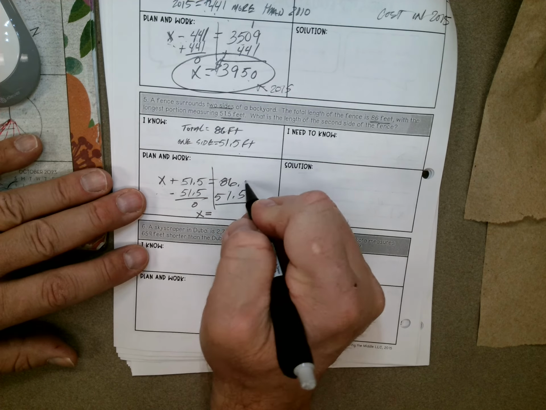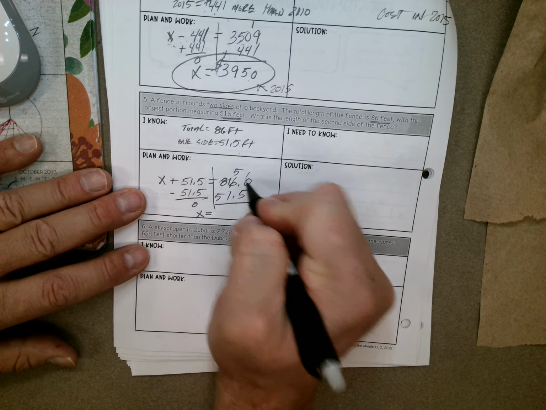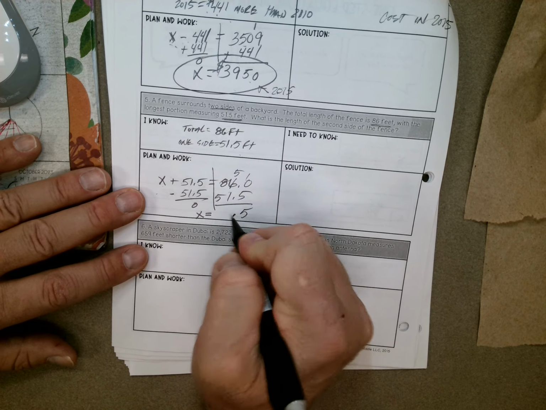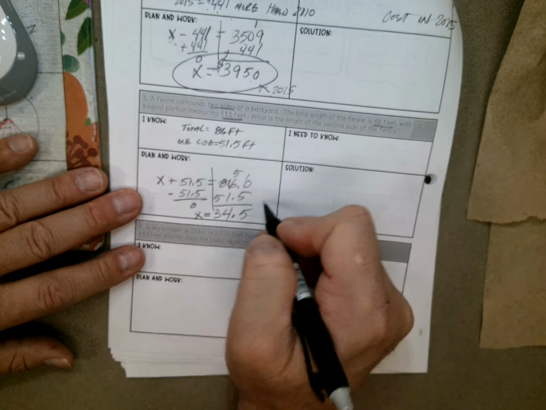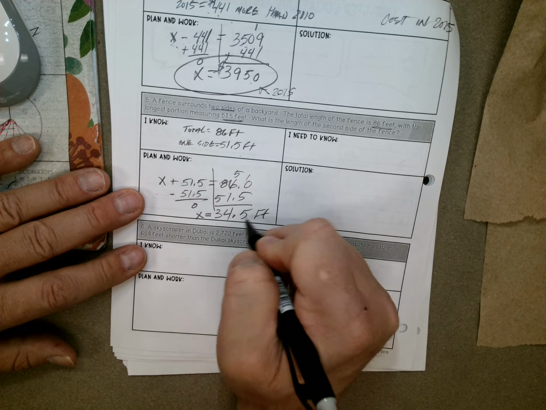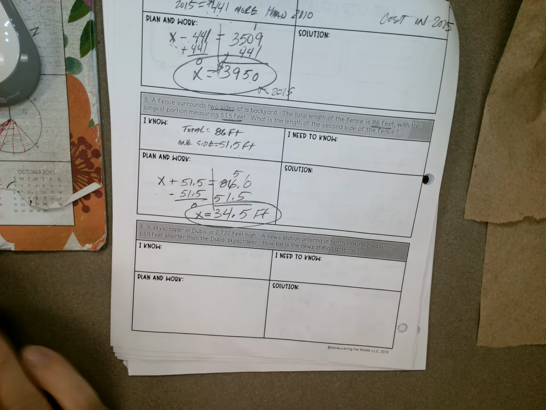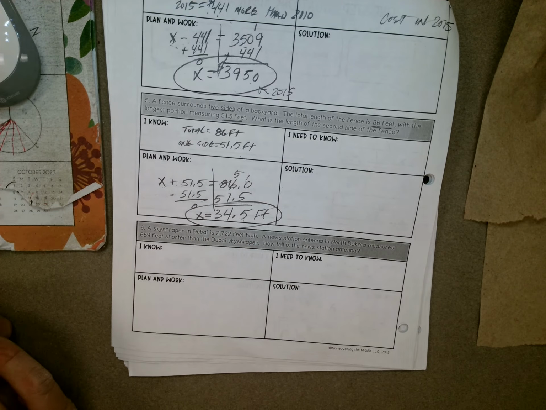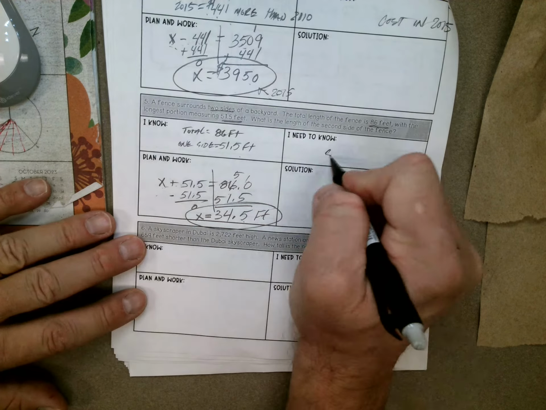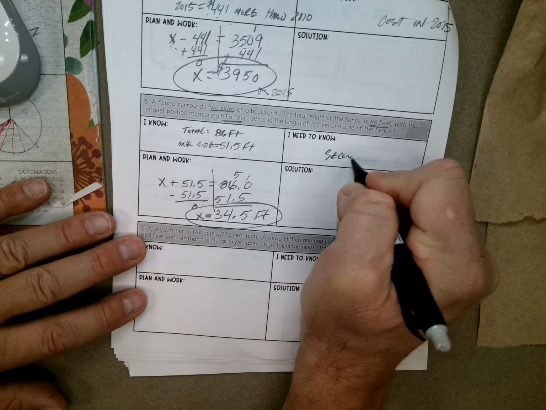So now I'm going to have to borrow, right? That's 10. 5, decimal down, 4, and 3. So the other side is 34 and 5/10 feet. So this plus that should equal our total length. Okay. So I guess I should have written here second side.